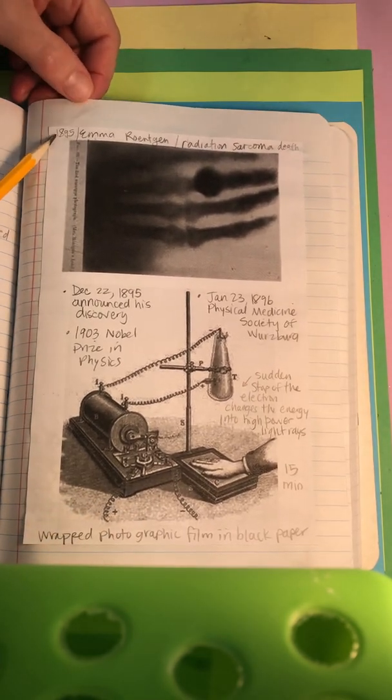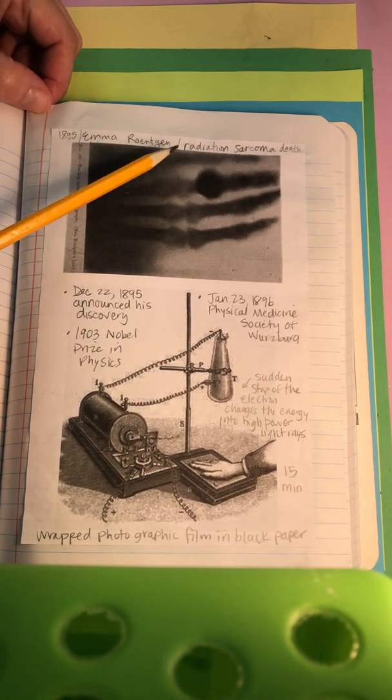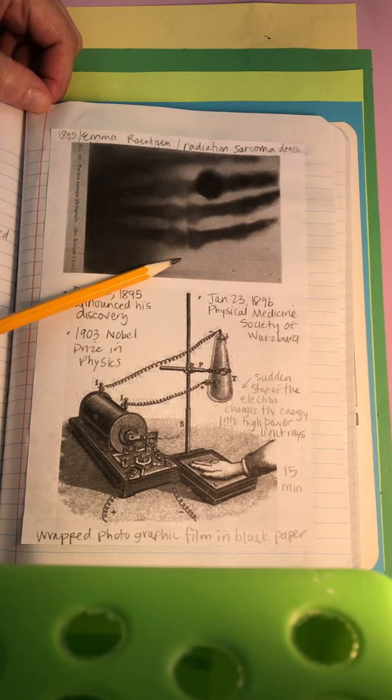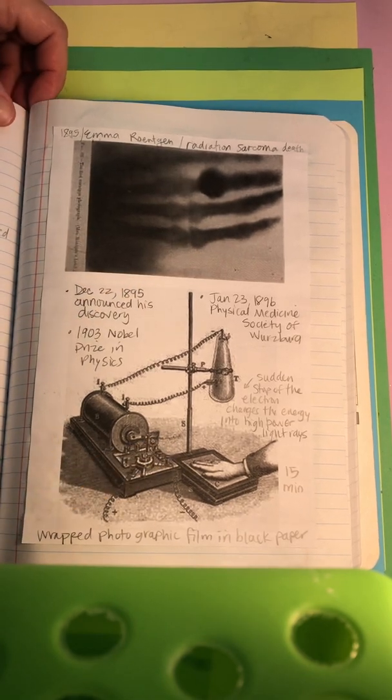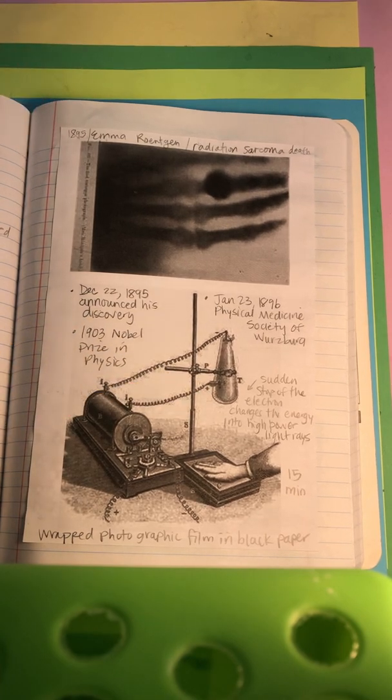It's said that sometime in that same year, 1895, not that same day, his wife Emma, if you could see on this particular diagram, see how the Crookes tube is pointed down compared to the original one that was side by side.